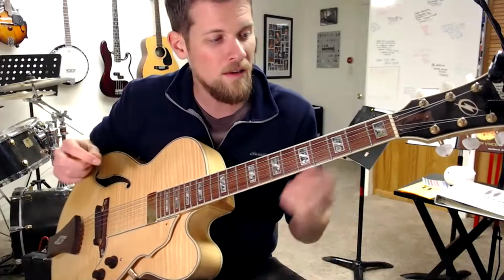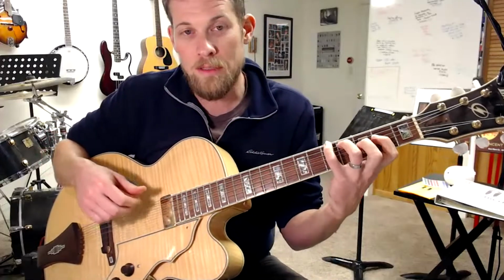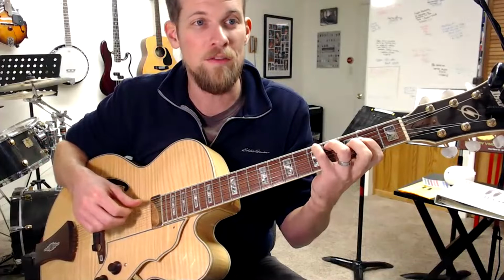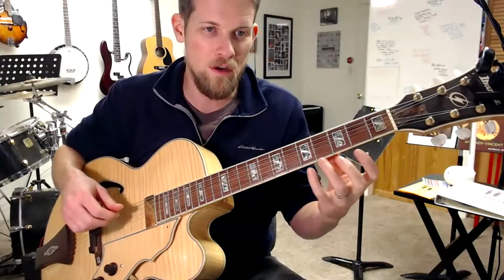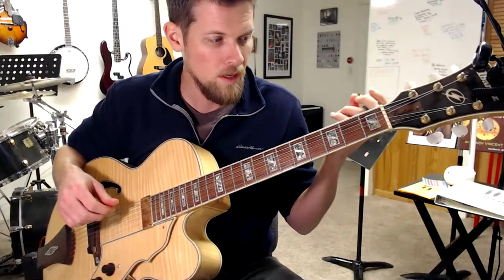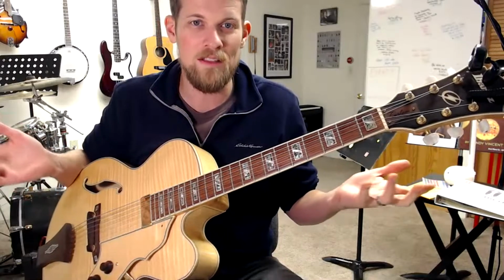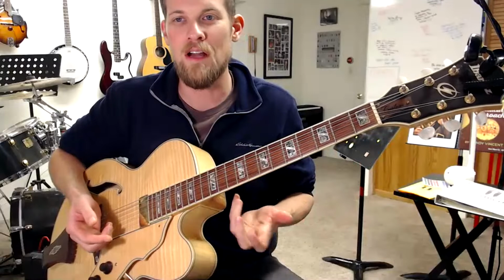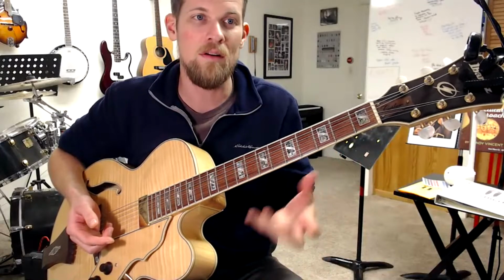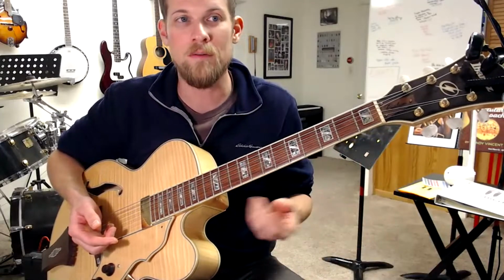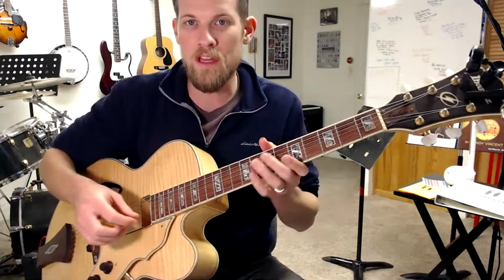I've heard a lot of beginner and intermediate players, and maybe even advanced players, maybe even myself, say something along the lines of, I want to know the fretboard better. But really, in order to tackle that, it's a never-ending quest. In order to tackle that, you have to figure out exactly what, right now, you want to know better on the fretboard. That will help you learn the whole thing better.